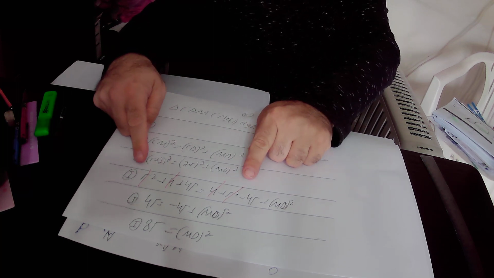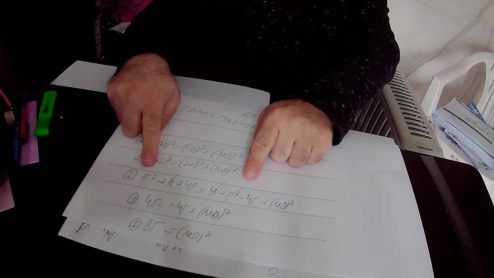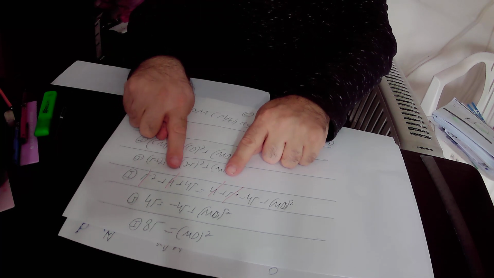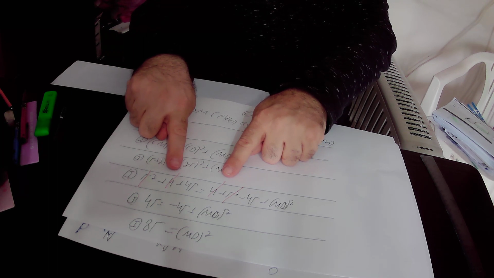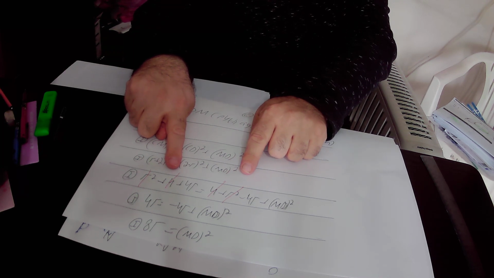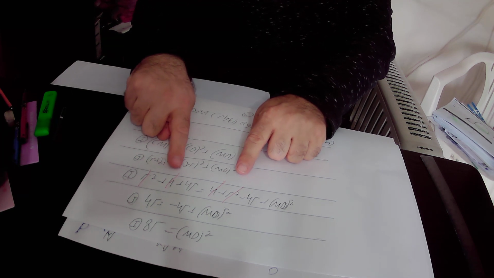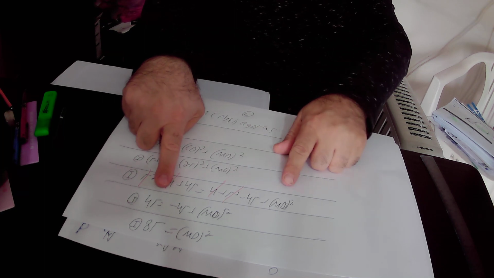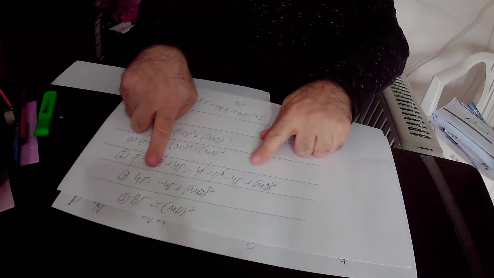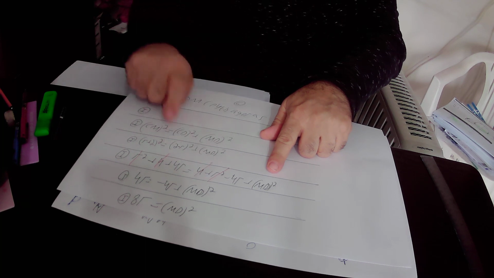Here we have R squared on both sides of equation number 1, so R squared gets cancelled. And we also have 4 on both sides, so 4 also gets cancelled. What is left from equation number 1 after we cancel those two expressions is only 4R on one side, and on the other side, minus 4R plus MD squared.